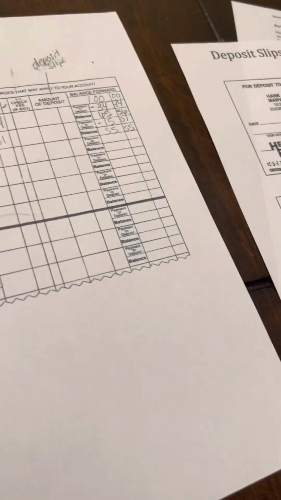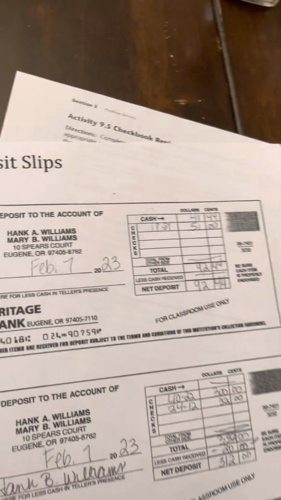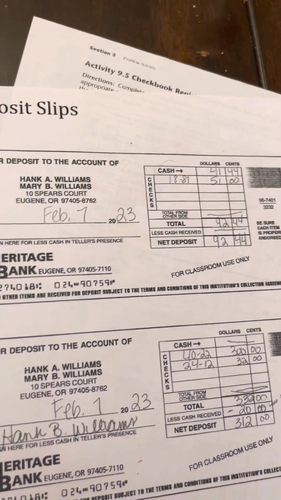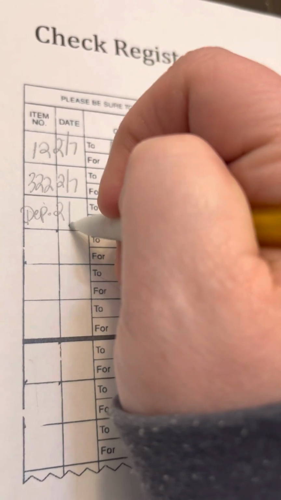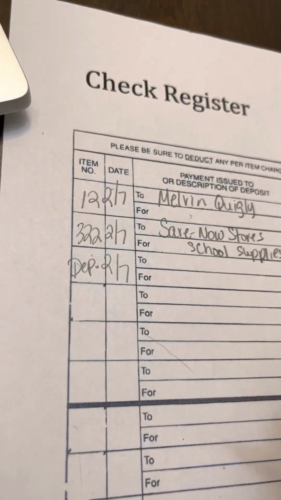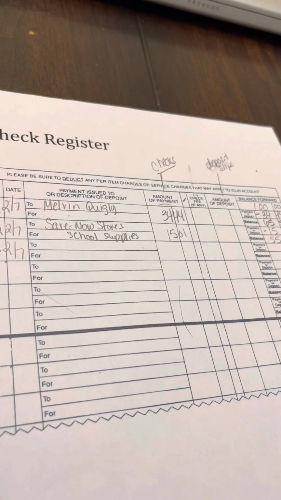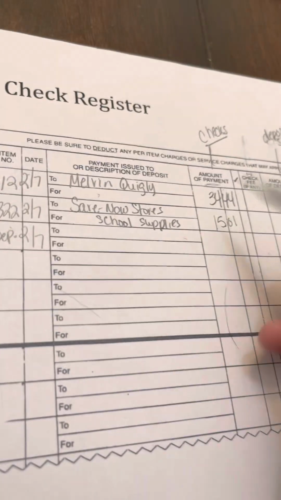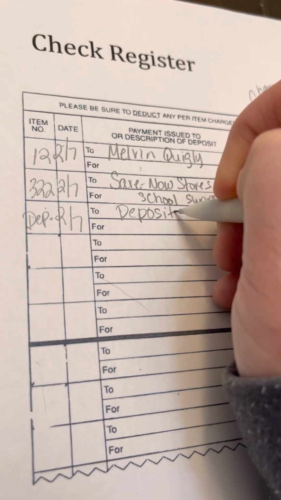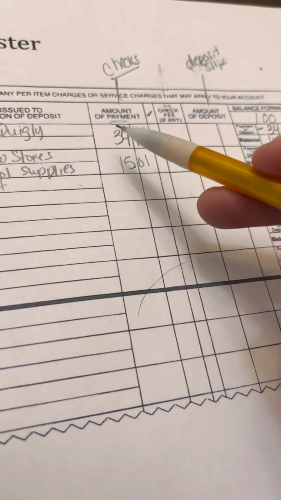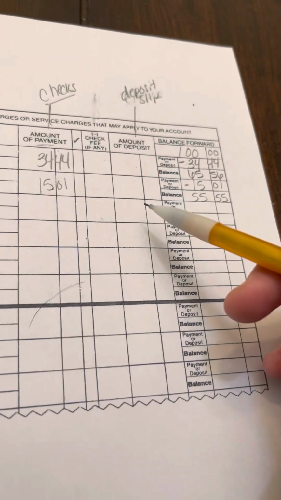I'm going to record a deposit now. On the 7th, we deposited $92.44. So here on the item number, I'm just going to abbreviate deposit. It was on the 7th. And I'm just going to write it the deposit. I don't write it in the payment column. I'm going to write it in the deposit column.